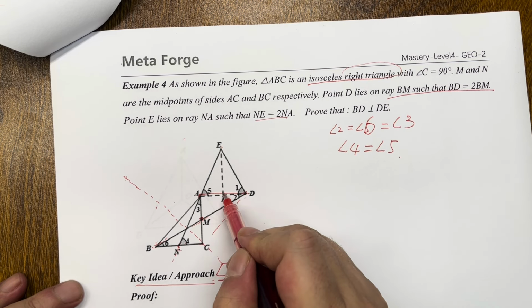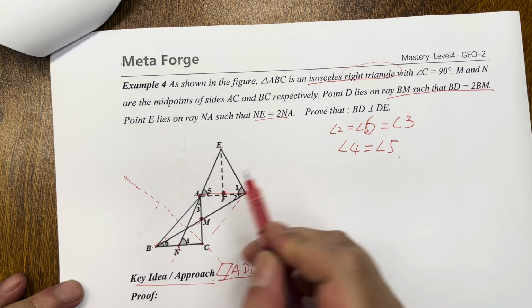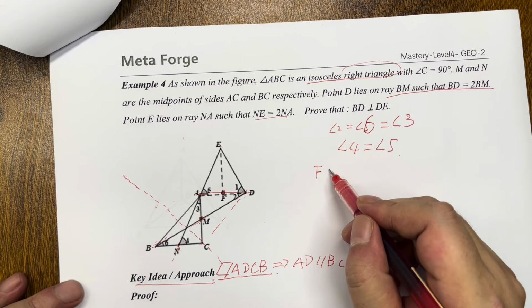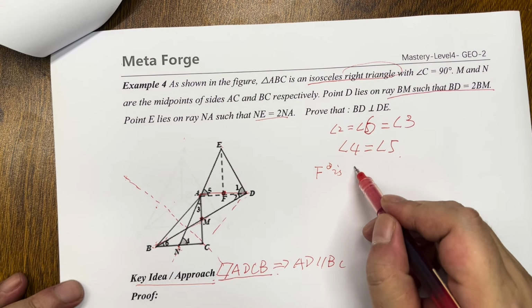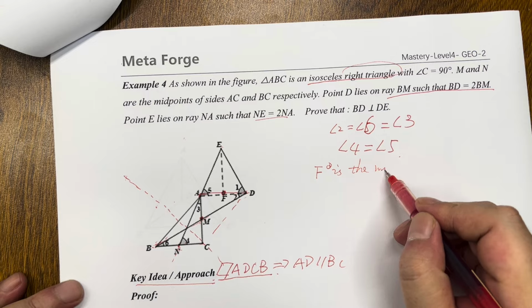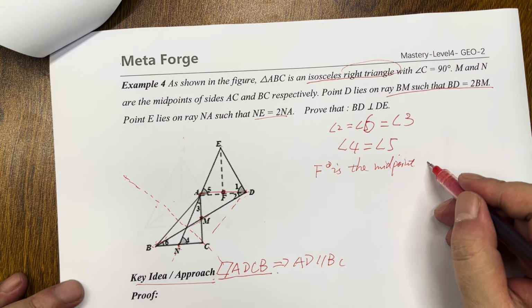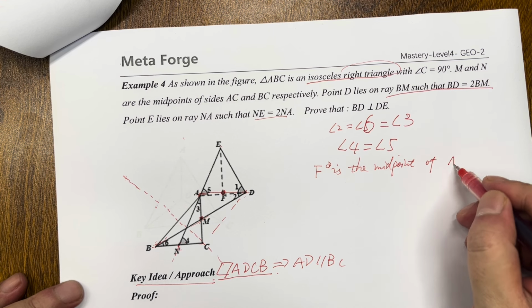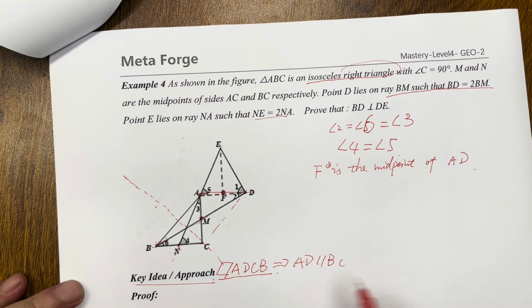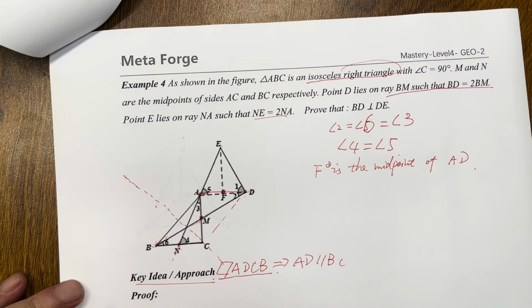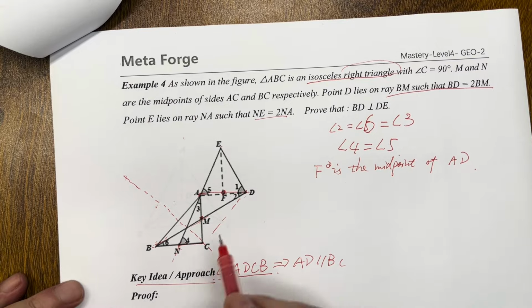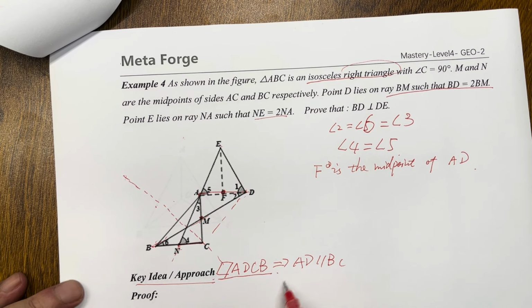The next step is to find F. F is the middle point of AD. Why? Because NC is the middle point, no, AB.